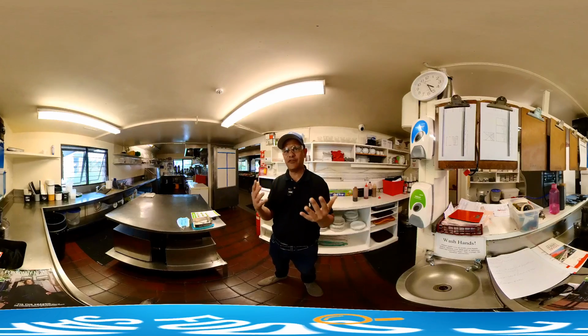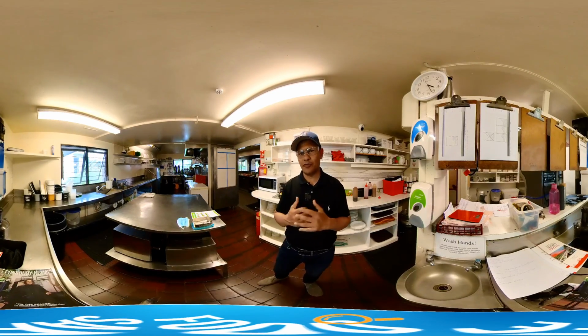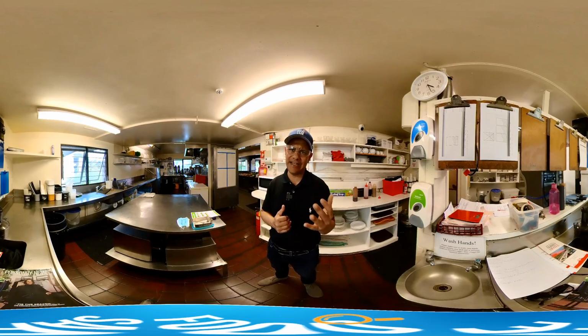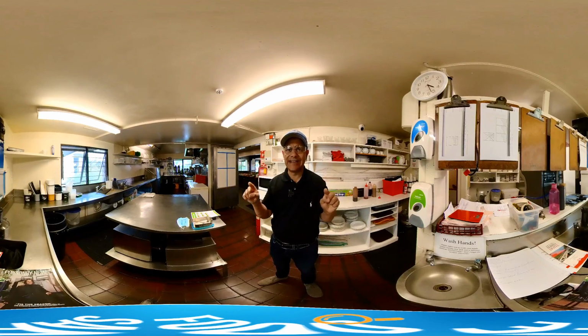If you are serving the food from a cafe or restaurant or, for example, a retail shop, there's no expectation for you to label. However, you do need to maintain something called an allergen list.